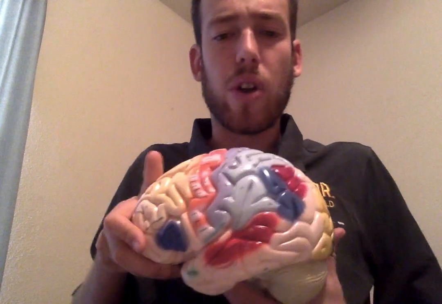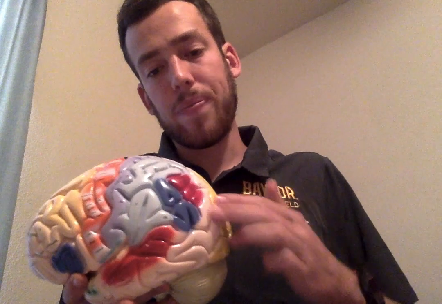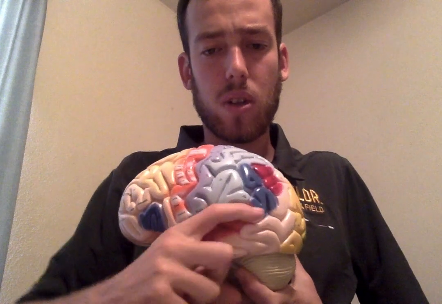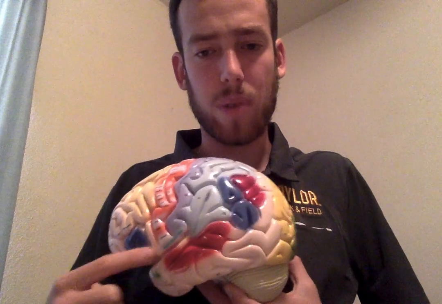But again, just as a general overview, up front and kind of on the top, you have the frontal lobe. We have this sulcus right here, which divides it from the parietal back here. And then in the back, that's the occipital. And then the lower one that kind of goes across everything else, that is the temporal.